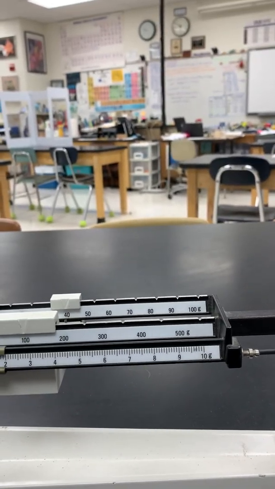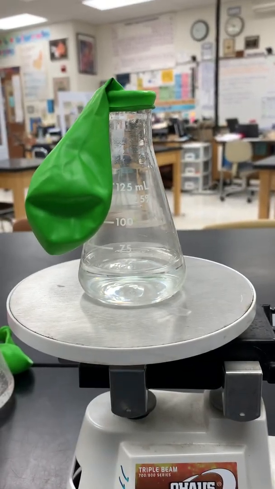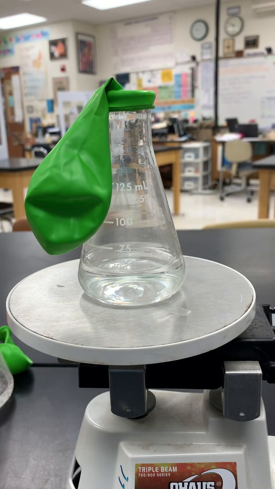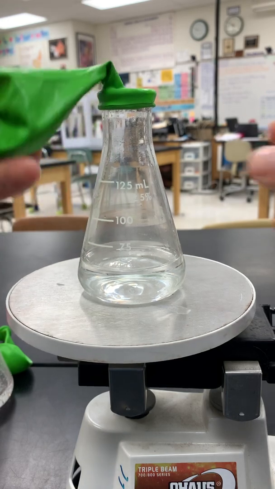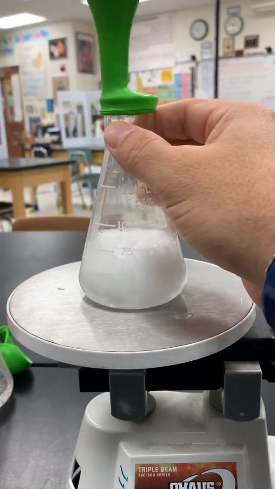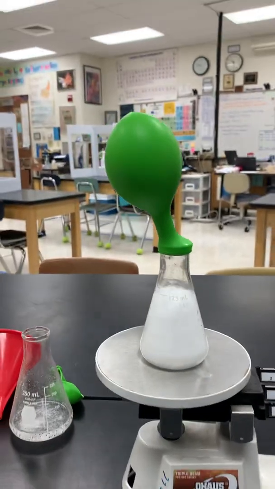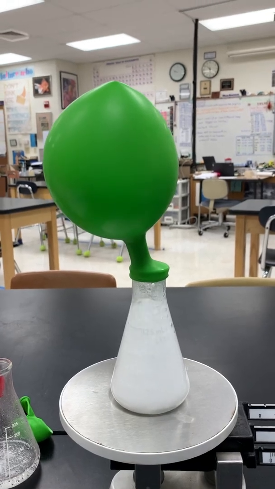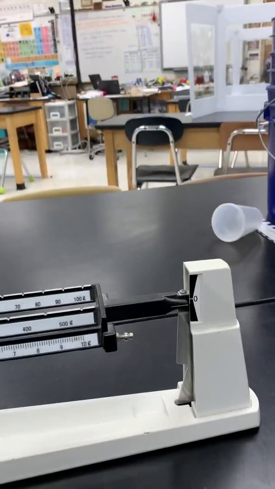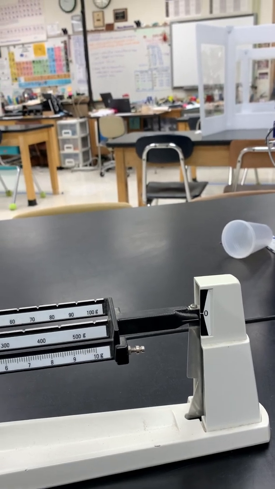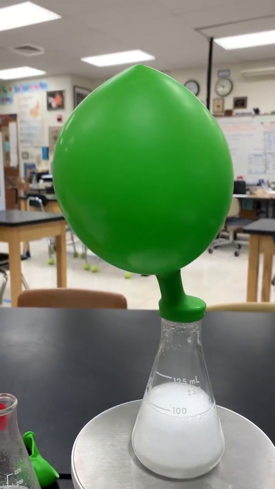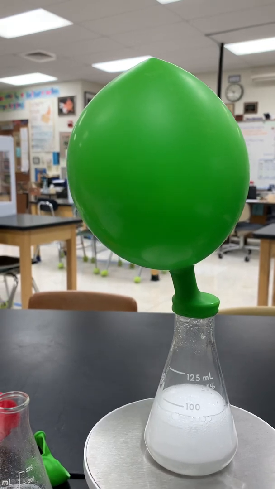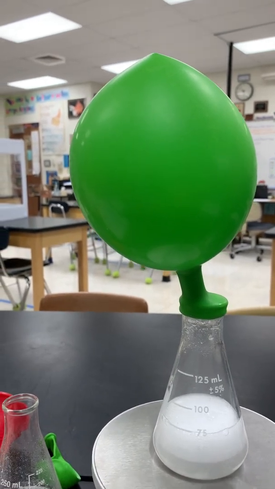So the mass of the smaller one with all the stuff on it is 141.5 grams. So we're going to go ahead and start this one's reaction. We'll let that shake down into there, and check it out. We're noticing that the balloon this time is filling up. It's filling up, but notice the mass isn't changing. The mass is staying the same. So the gas is filling up the balloon, but the mass is staying the same.